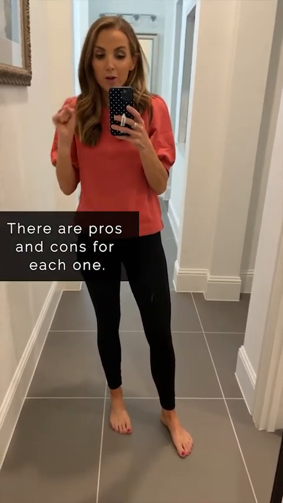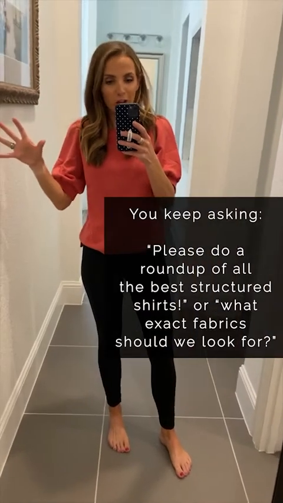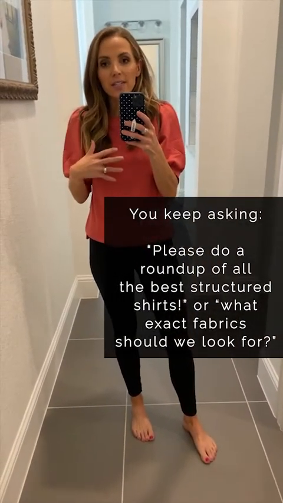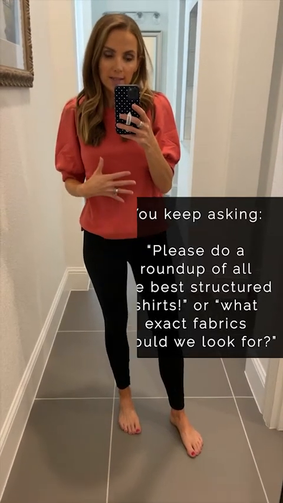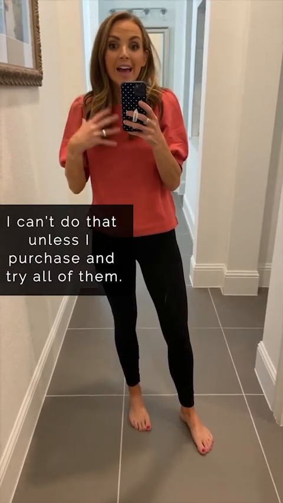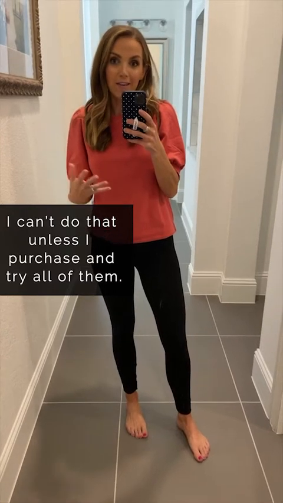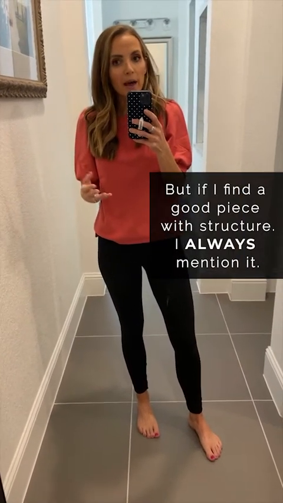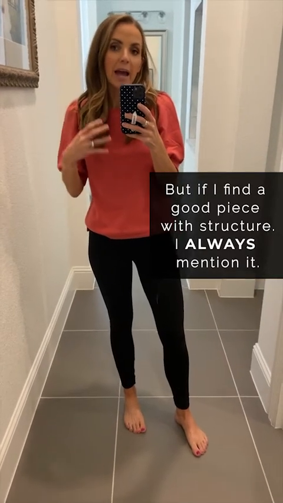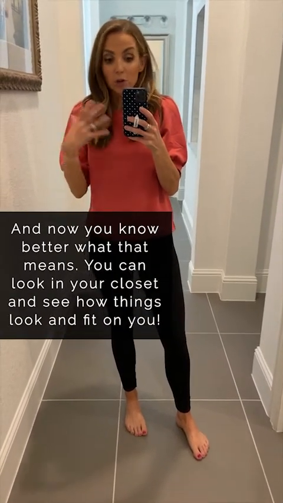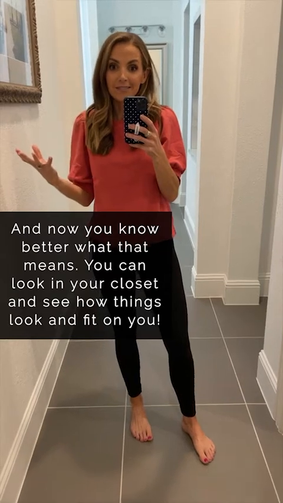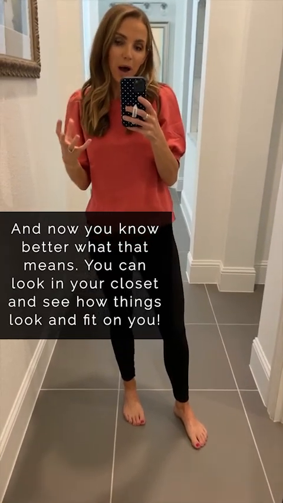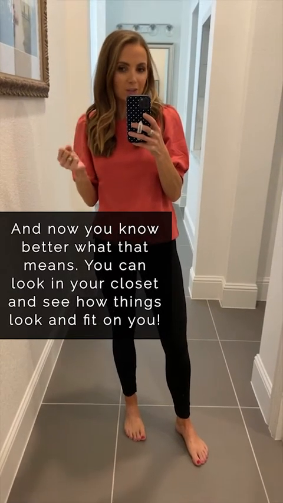So I think your number one question is going to be, can you do a giant roundup of all the shirts or the pants or the dresses with structure? And the answer is that I don't know necessarily until I try them on. So I'm always showing you new things that I've found, and I will mention if they have structure in them. But now you know what I'm talking about and how it affects your outfit, how it hangs on your body. You can also look in your closet and see how things look on you and fit on you, and why. You'll know why because of the structure of the fabric now that you understand this concept.